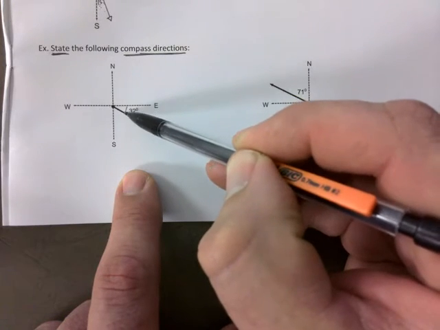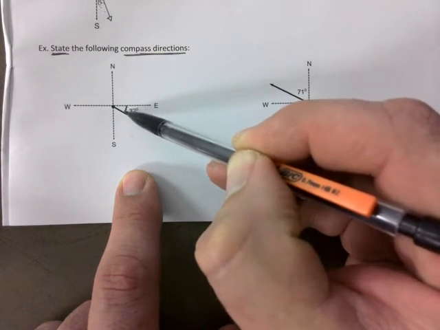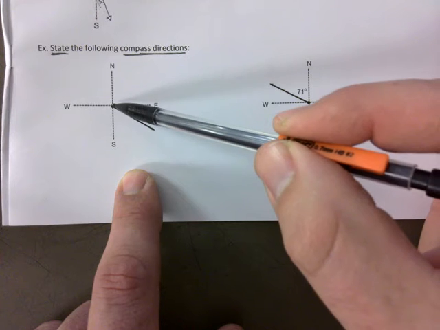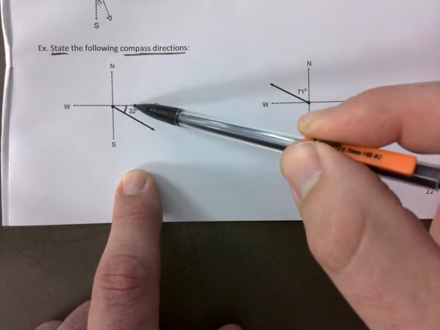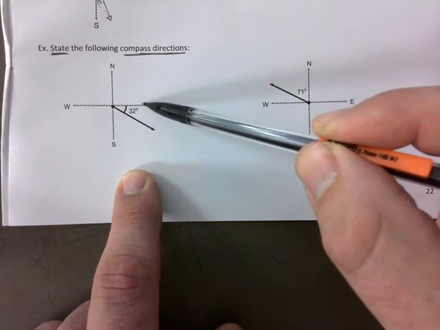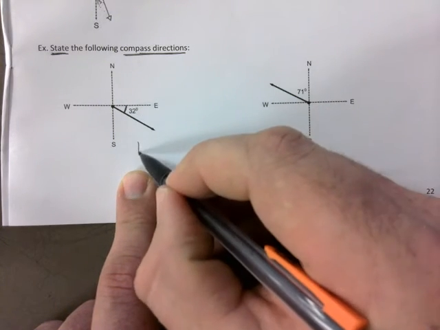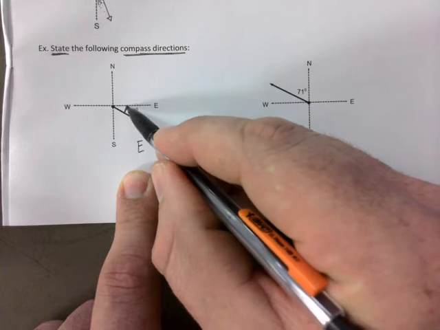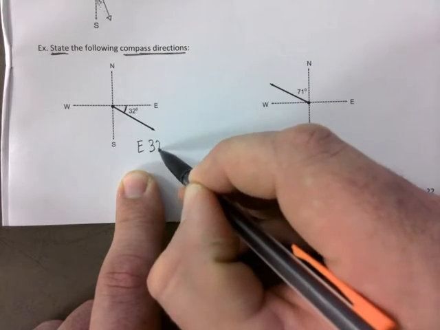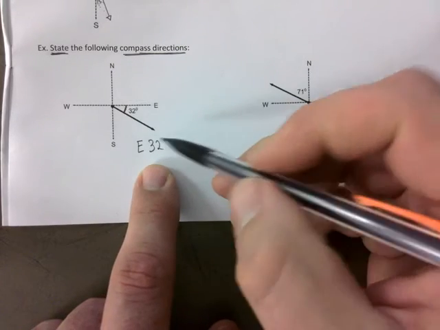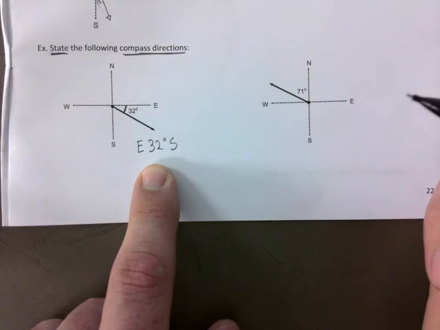This angle is in here. So in this case, I would start with this dashed line, which represents east. Do you get that part? East. And then you turn 32 degrees. Which way? South.